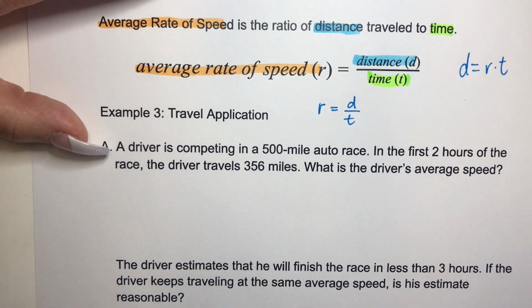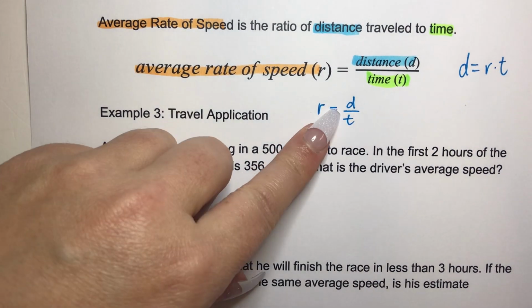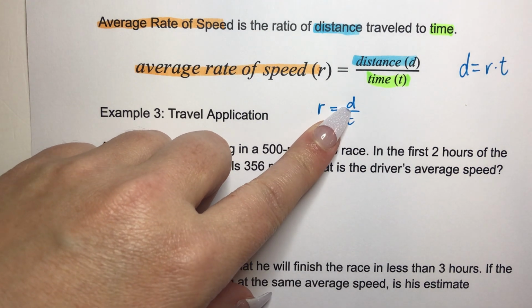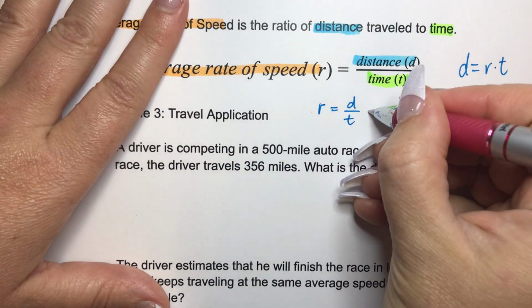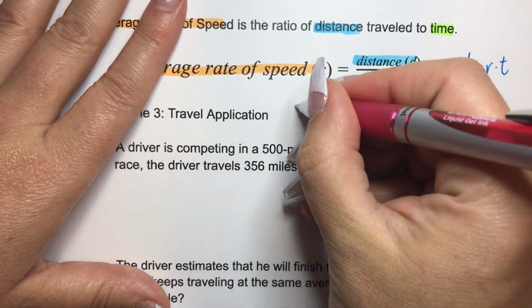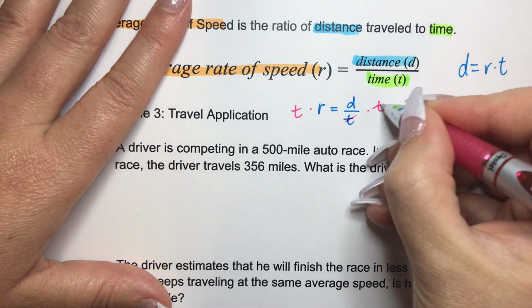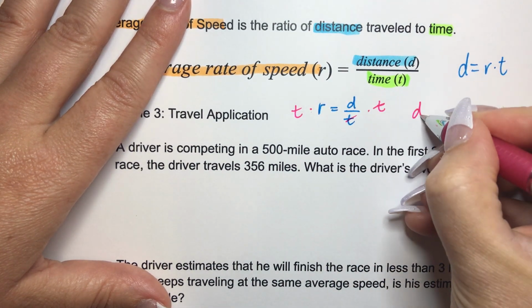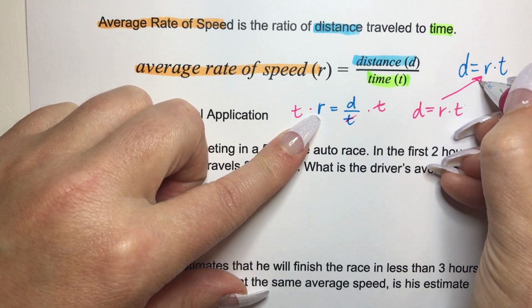Now how do we get that? Well, D is by itself. So right now, if we isolate D and get it by itself, it's divided by T. We multiply both sides by T and see what happens. Those T's cancel, and we end up with distance equals rate times time, which is this formula right there.